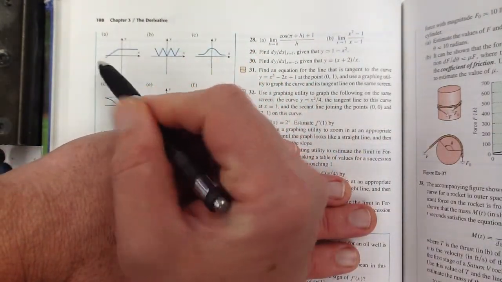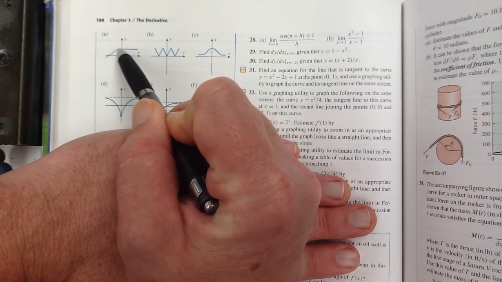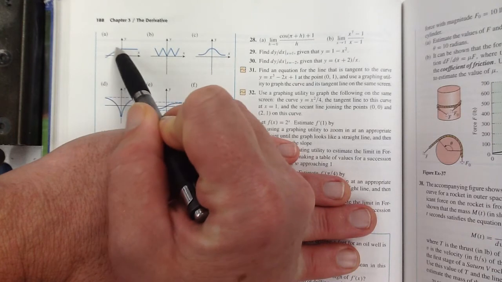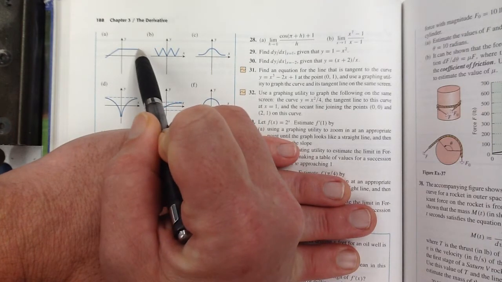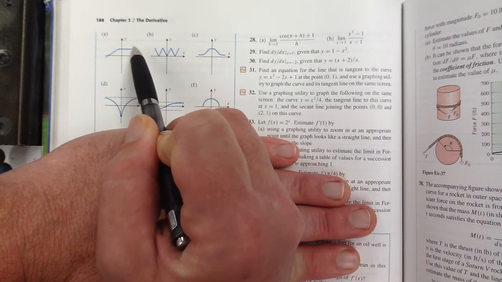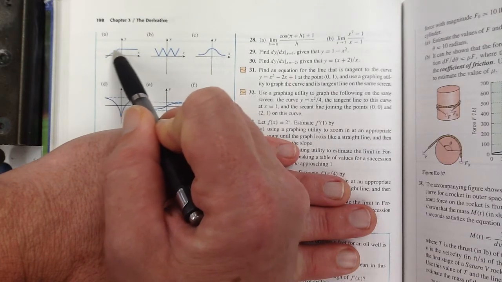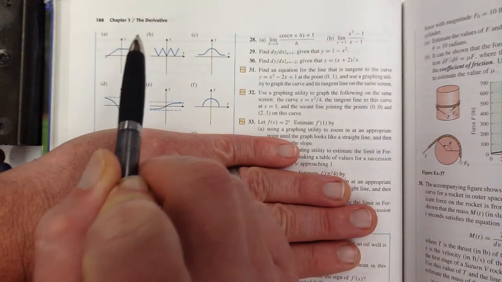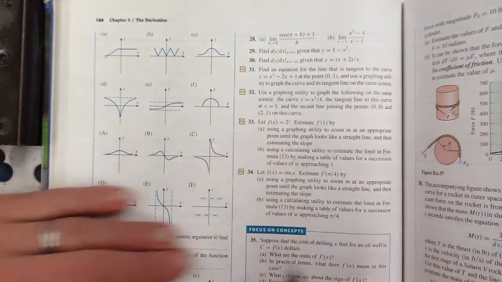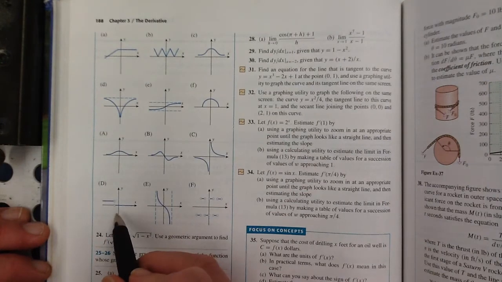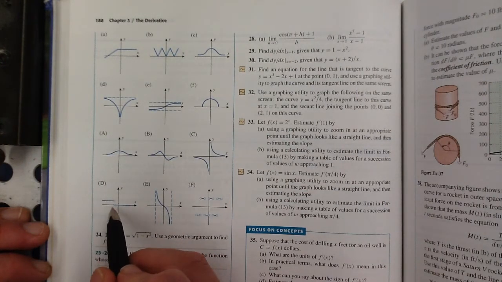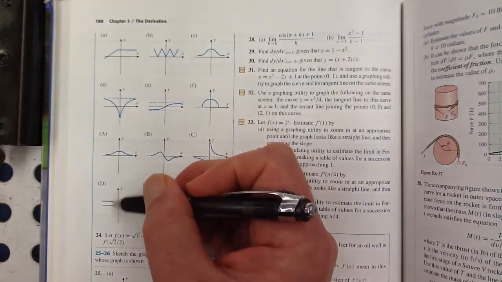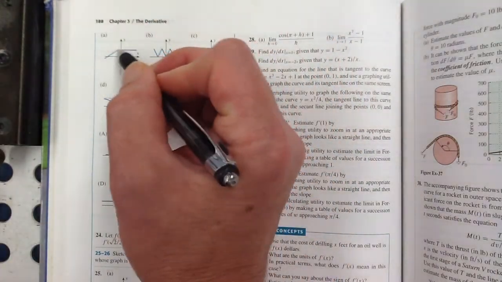So if this is a function, it looks like it's piecewise linear, right? It's got this piece, which has a constant slope, and then this, which has 0 slope. So we would be looking for a graph of the derivative that was constant for a while, like horizontal, the same slope, and then dropped down to 0. And there it is. So the slope is constant for a while, and then it drops down to 0.